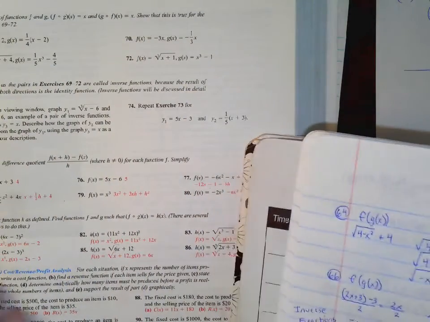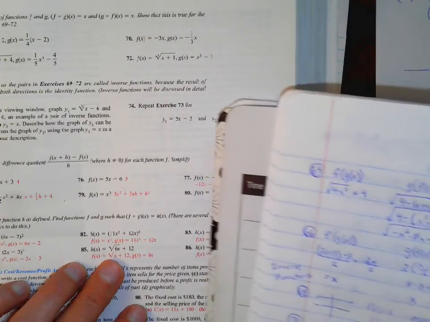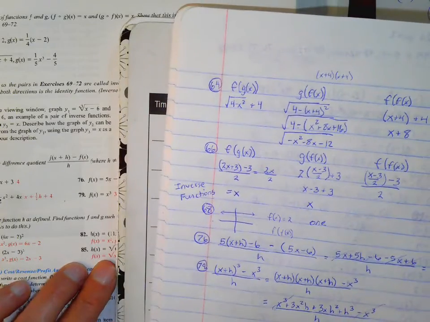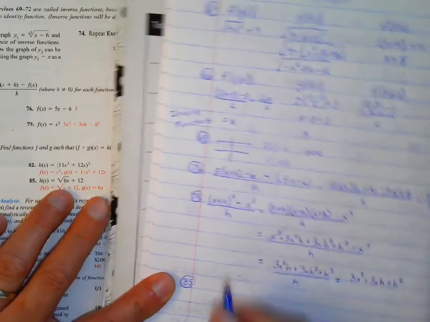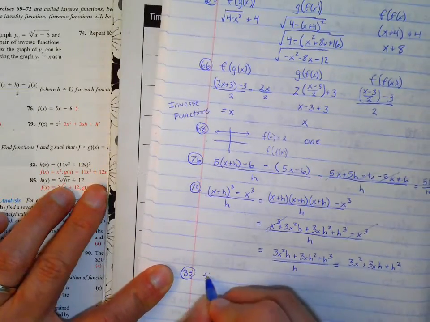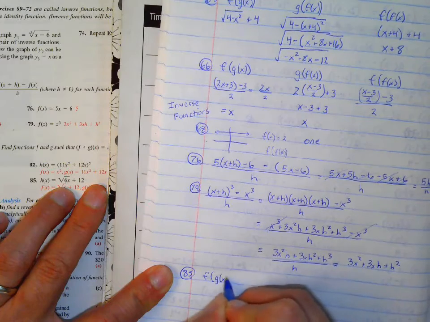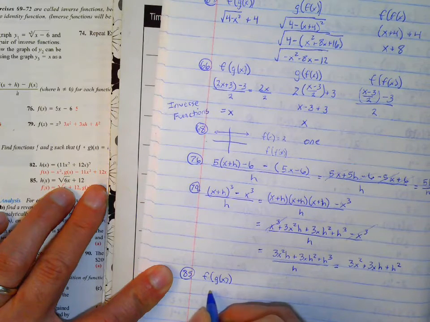Number 85. Okay, so in 85 we want to find f of g of x. What are the f of x function and what are the g of x functions?